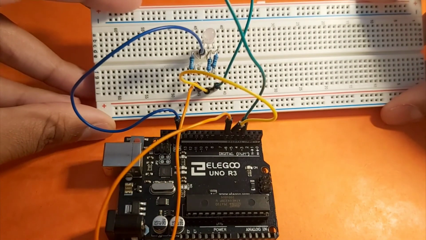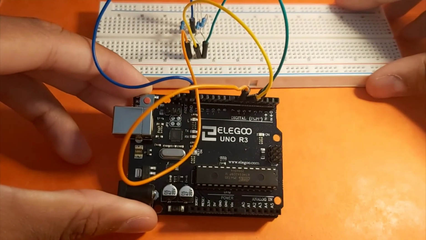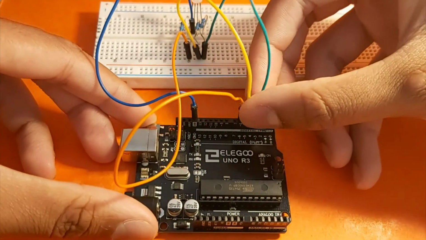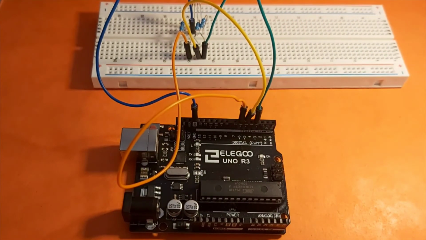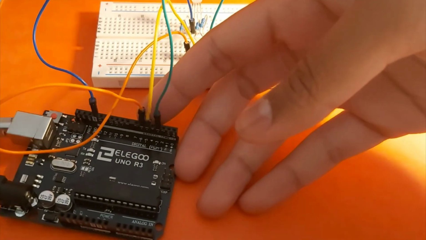Here's an overview of the setup. Before we continue, just ensure that your setup matches with mine and there's no loose connections. Now this is where the magic happens. You will now need to connect your Arduino Uno board to a power supply. It could be either a computer or an adapter. I'm going to use a computer.